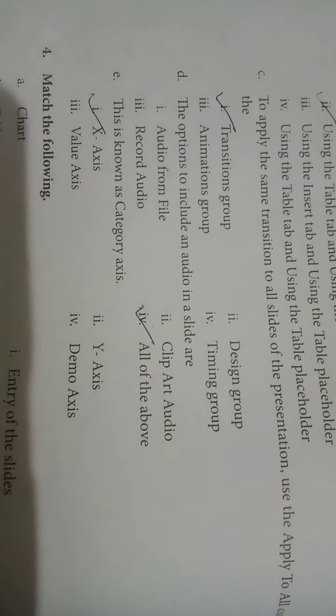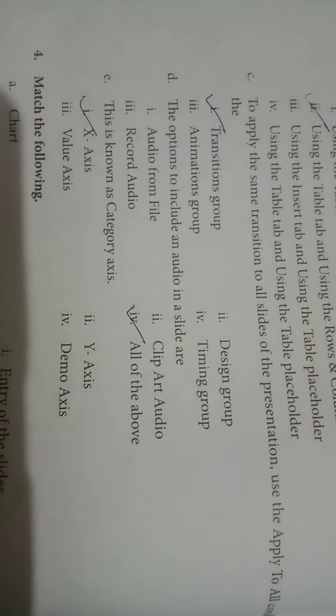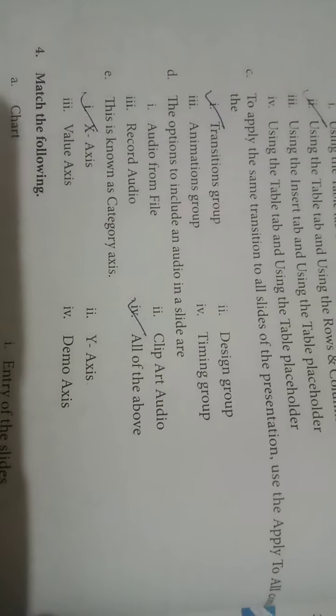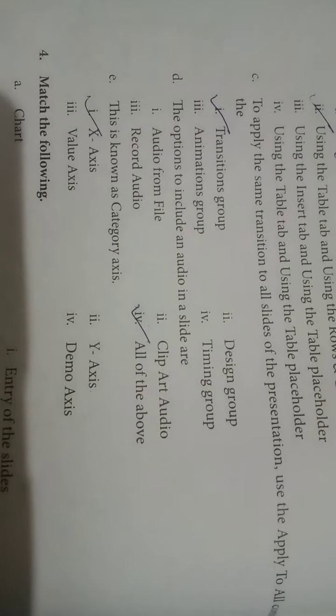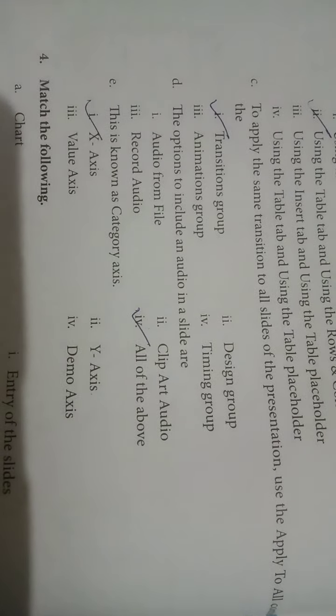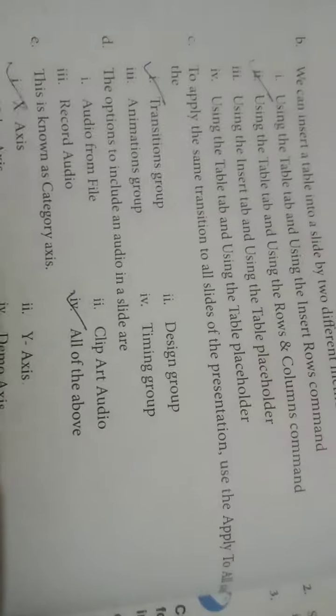Now doing the last MCQ. This one is the last. This is known as category axis. So which one is the category axis? X axis, Y axis, value axis, demo axis. So the answer is X axis. Why the answer is X axis? I tell you.